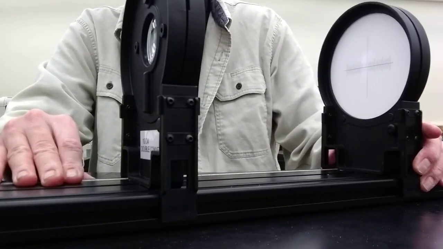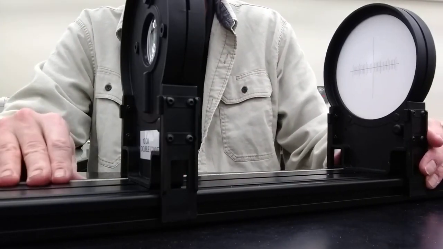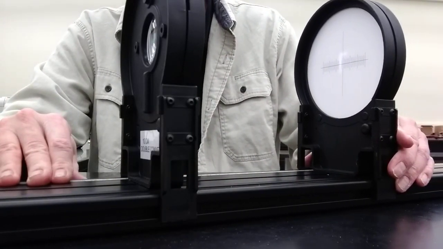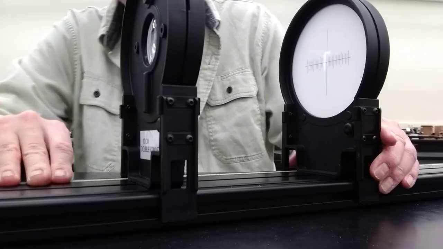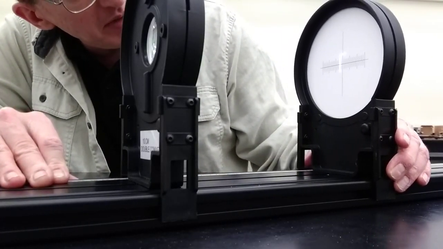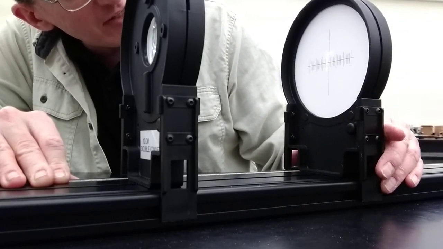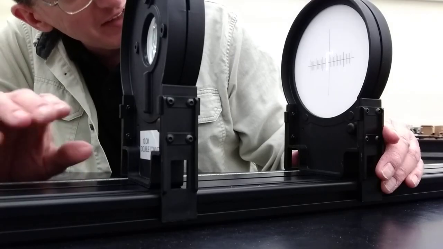If I keep going back, if I go back too far, the image gets blurry and you can't see it. And so I want to find the position where the image is sharpest. And there's some uncertainty in that because there's some range over which the image looks as sharp as it does anywhere else in that range.